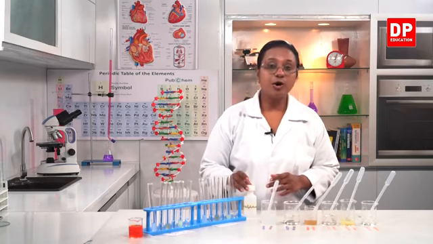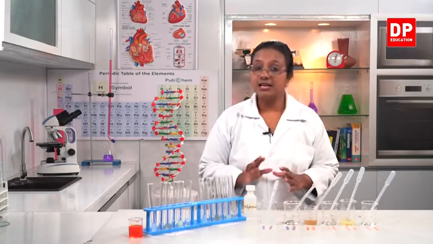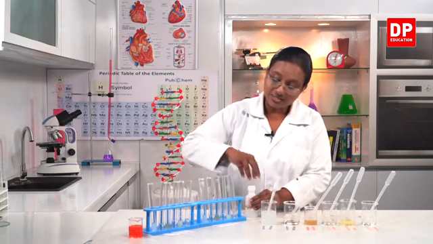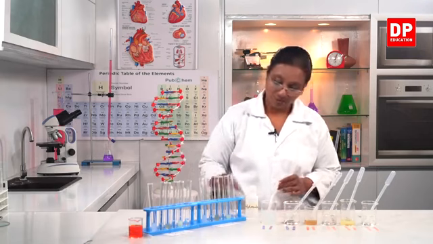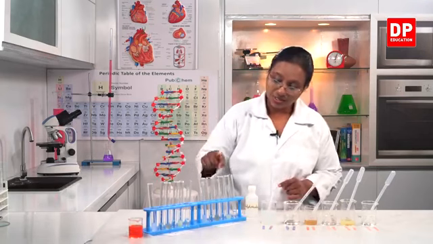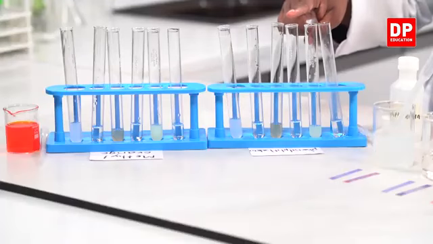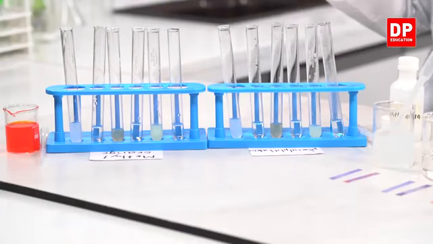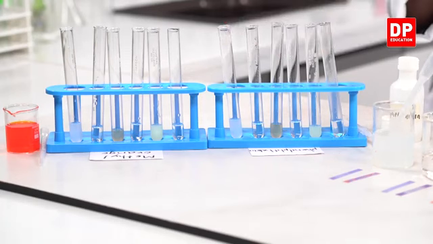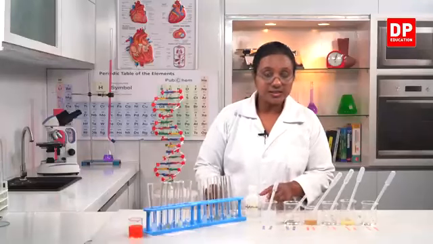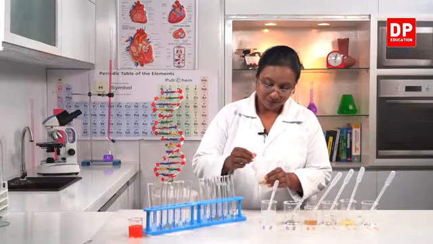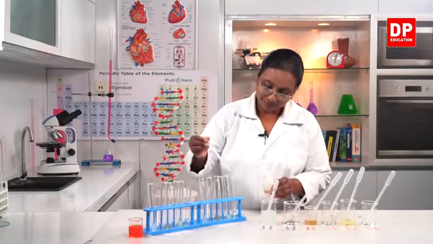So this is the phenolphthalein indicator. It is a colorless solution. So here again I have the same solutions in order. This is the dilute hydrochloric acid, then the lime juice, dilute sulfuric acid, vinegar, dilute sodium hydroxide, and the soap solution. To all these I am going to add a few drops of phenolphthalein indicator.